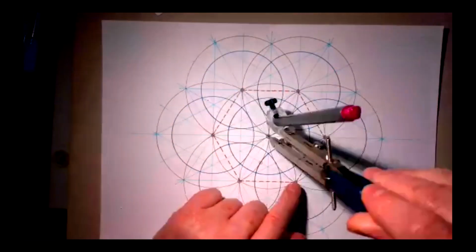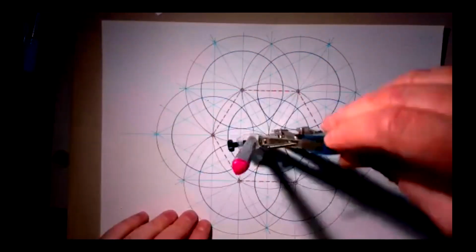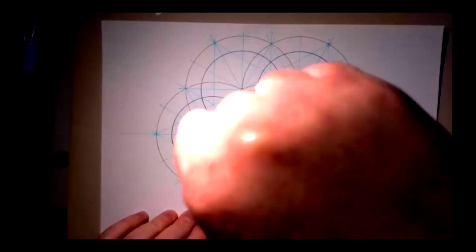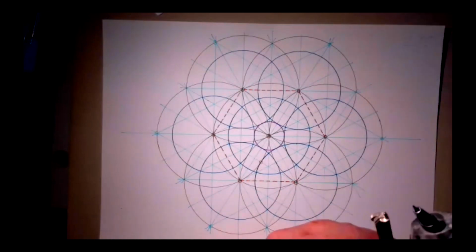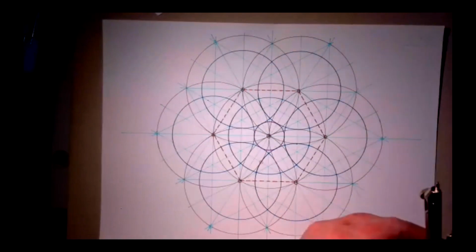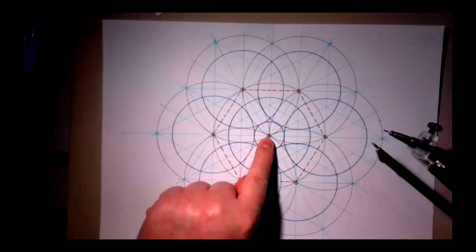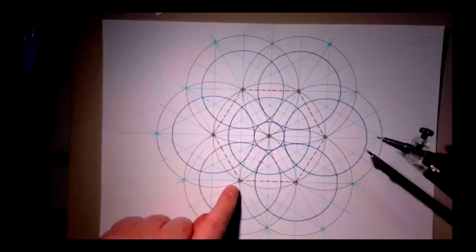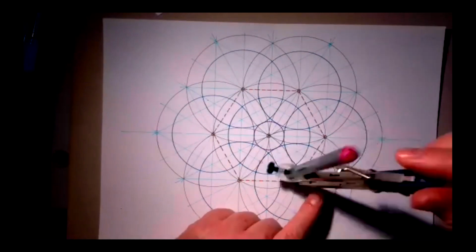Right. Draw that circle. I'm just checking in a few places to make sure my radius is exactly right. And that is our new circle size. So I put that circle at the very center, and I'm going to put it at those 6 corners as well.